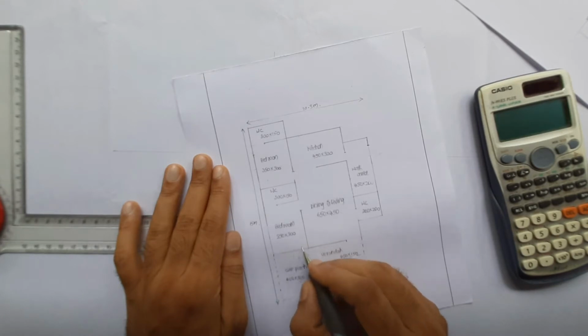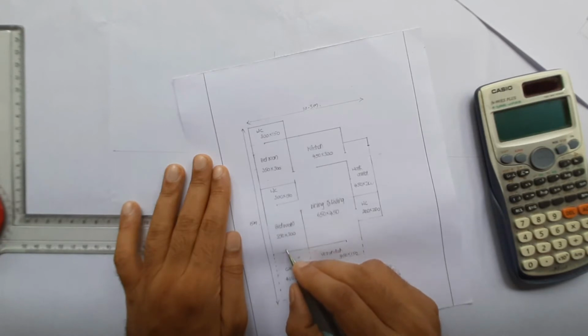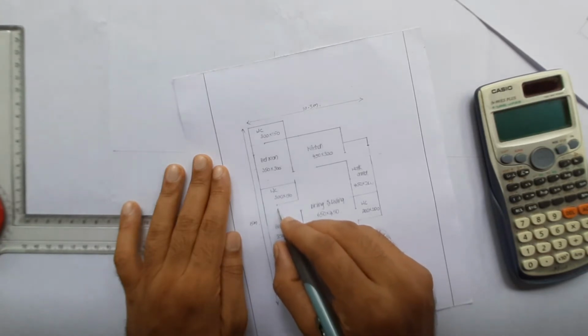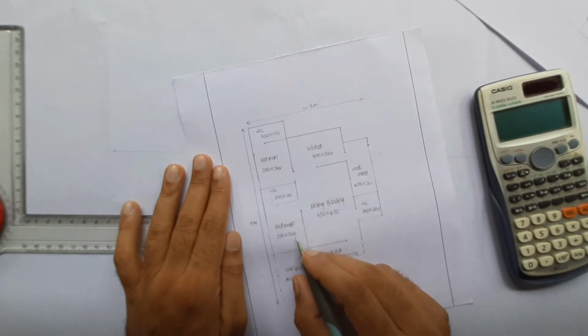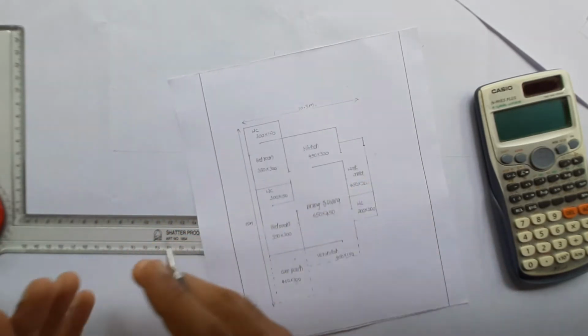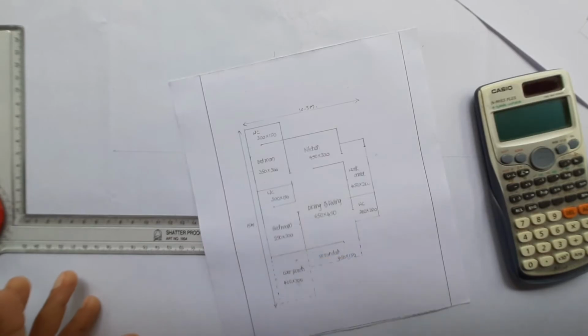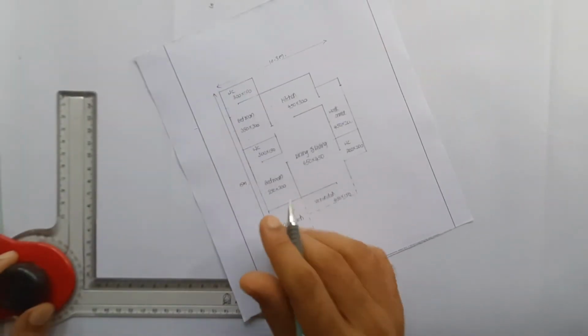Once I draw the second line here to make it into a double line, then after drawing that second line I should measure from this second line to this interior line. That means this dimension should be available from inside each room. So in this way you should make this single line sketch into a double line sketch. Now you should start drawing it from here.